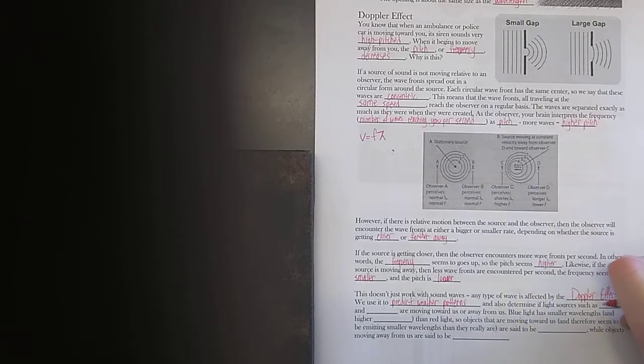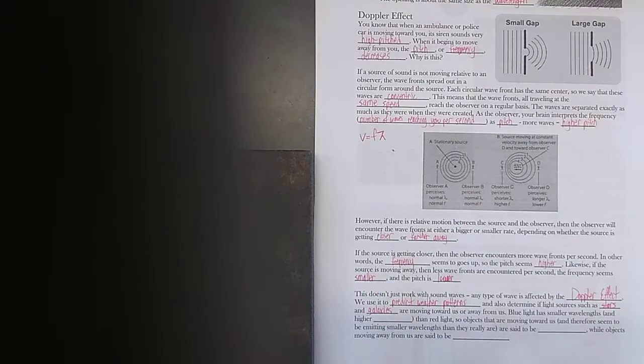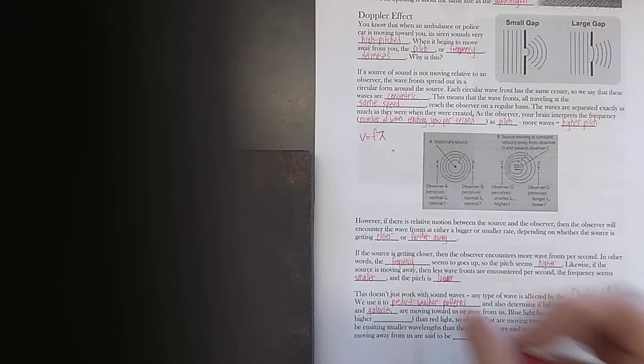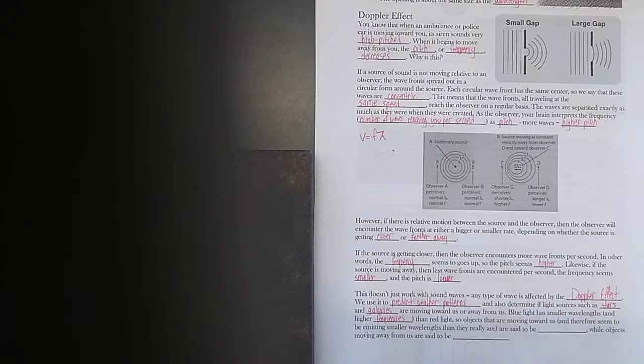We can also use the Doppler effect to determine if light sources, such as stars and galaxies, are either moving towards us or away from us. And the way this works is the light waves have certain frequencies, and we can tell what the frequency is by the color. Light that has higher frequency would be like blue light. Blue light typically has a higher frequency because it has smaller wavelengths than red light. Okay, so we are comparing blue and red light.